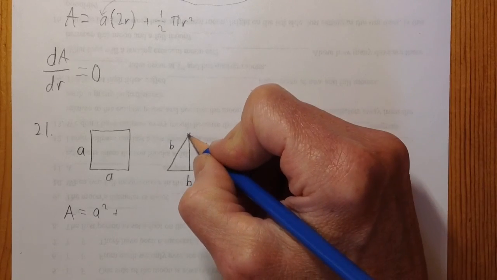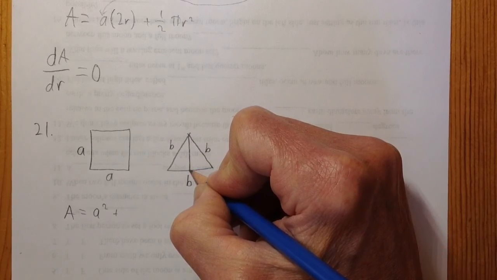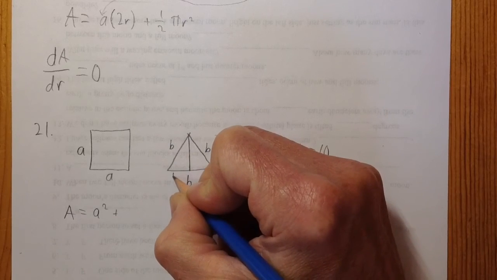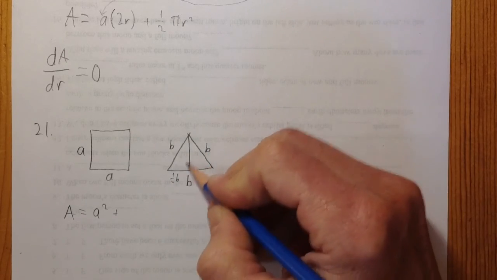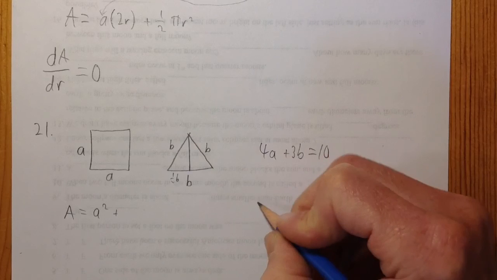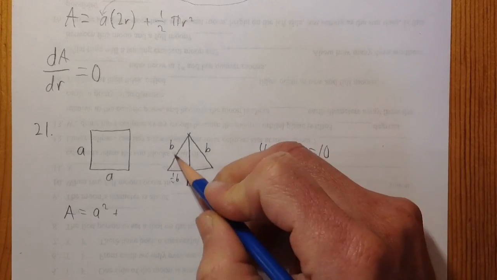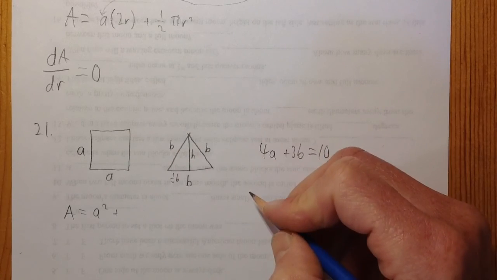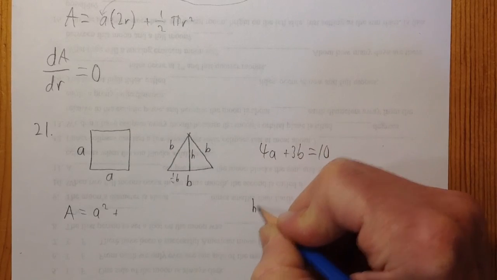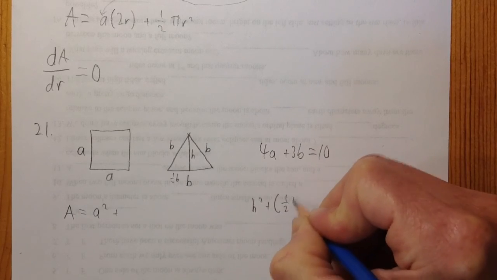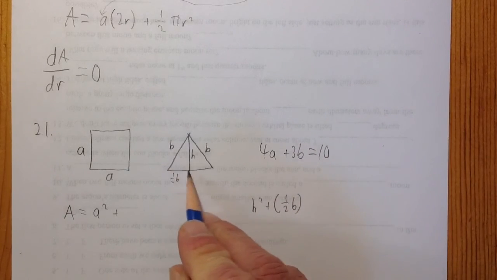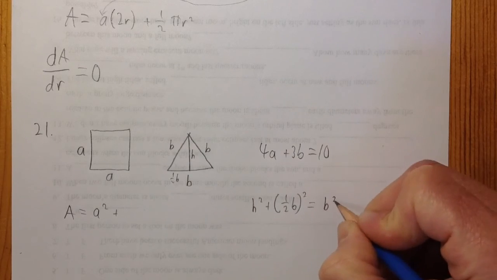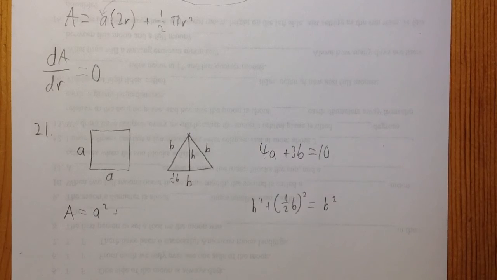The height is this, and if it's an equilateral triangle, then if this is b and this side is 1/2 b, we can use the Pythagorean theorem. So h squared plus (1/2 b) squared, because this side of our right triangle is half of b, is equal to b squared. And we can solve for h.